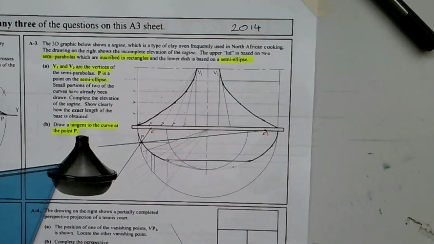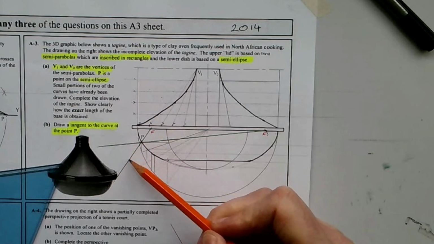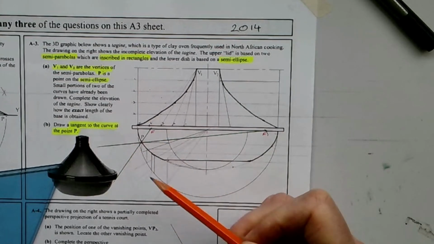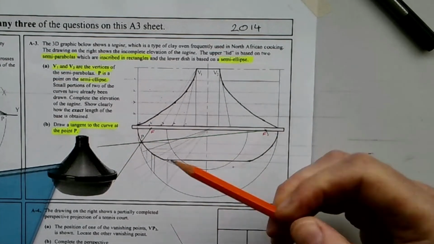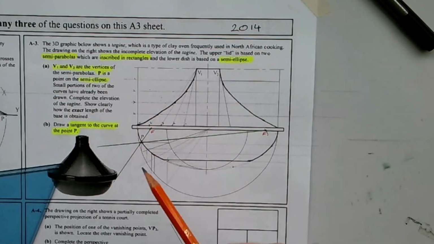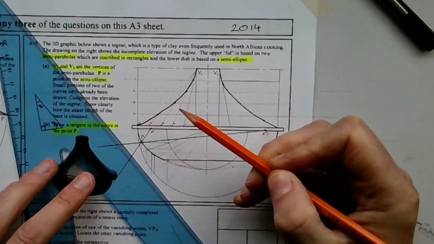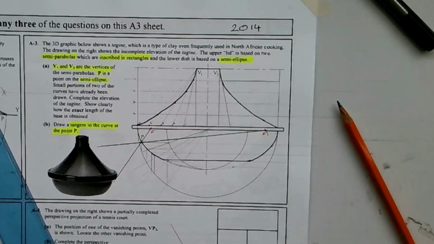What I've created is an angle here. Of course opposite angles are the same, and if I bisected this angle here, that would give me a normal. So I want to bisect the other one, which is going to give me a tangent.